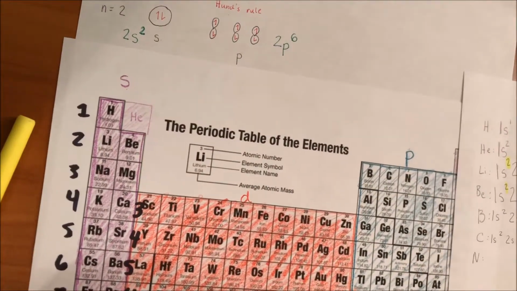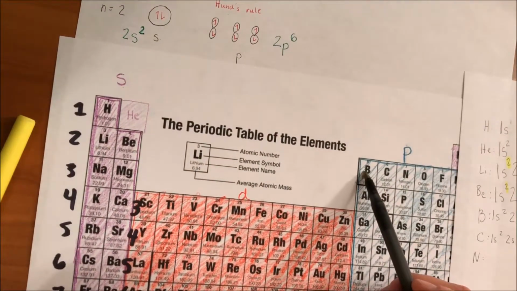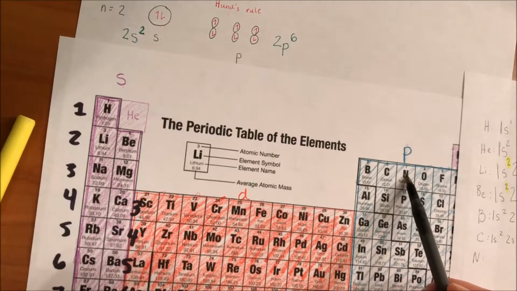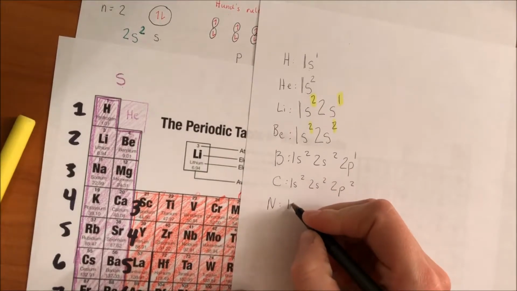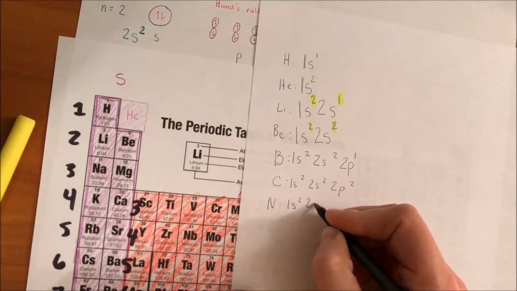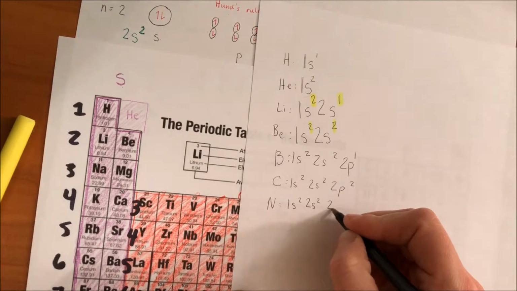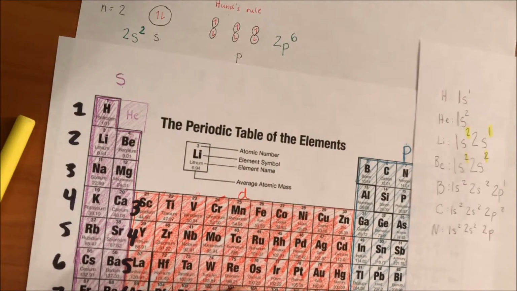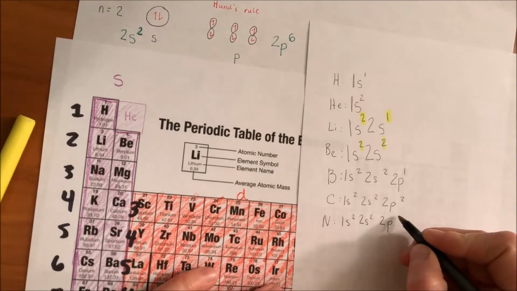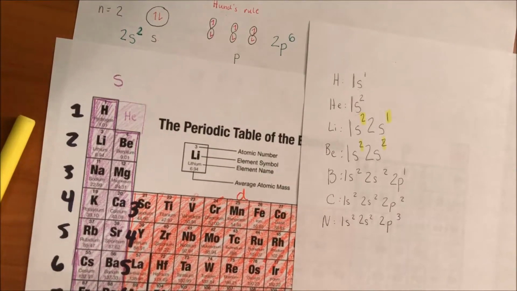Then we'll move over to our p block, and now we're 3 electrons in to the p block. So our electron configuration will be 1s2, 2s2, 2p3.